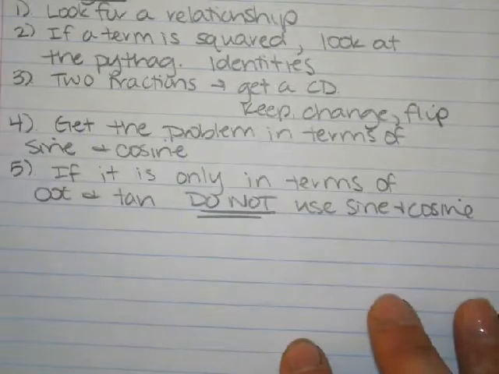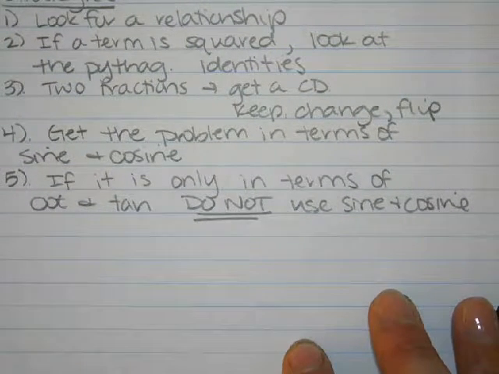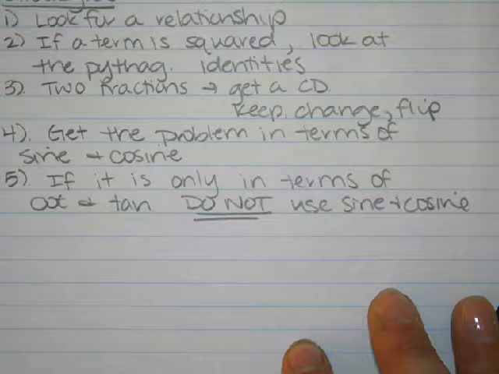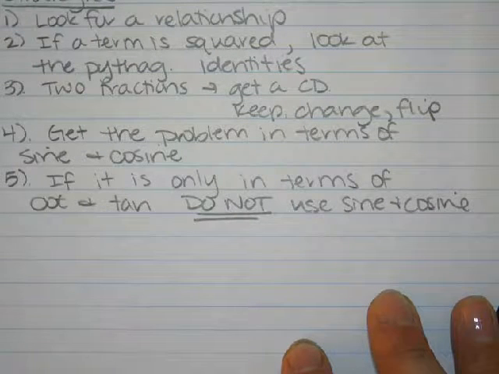So the reason why a problem that has only cotangent and tangent in it, the reason why we would not do sine and cosine is because those already have a direct relationship. Tangent and cotangent already go back and forth. Does that make sense? Okay, so I've seen a lot of students who are like, no, I'm always supposed to put it in terms of sine and cosine, and they end up doing a tan cotangent problem, and they make the problem so much harder because they made it in terms of sine and cosine.